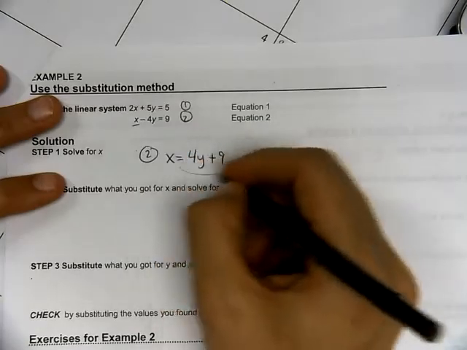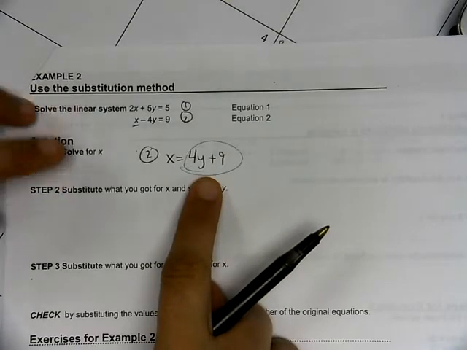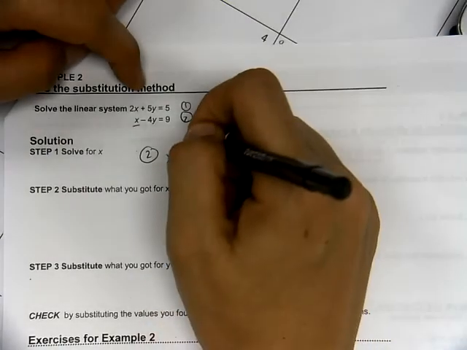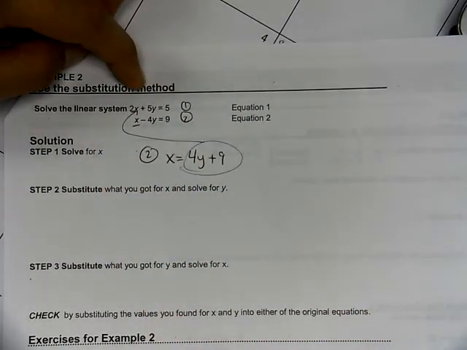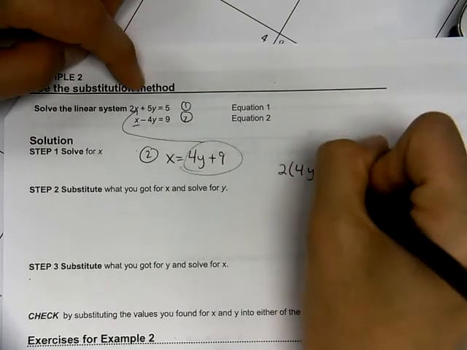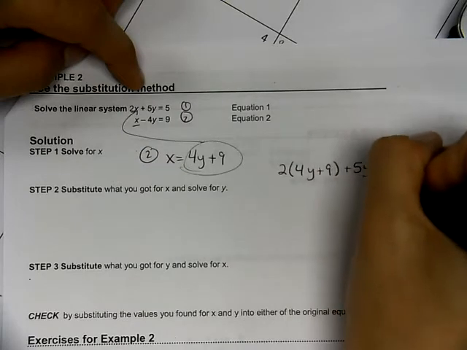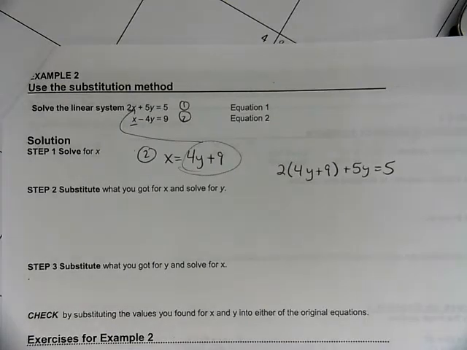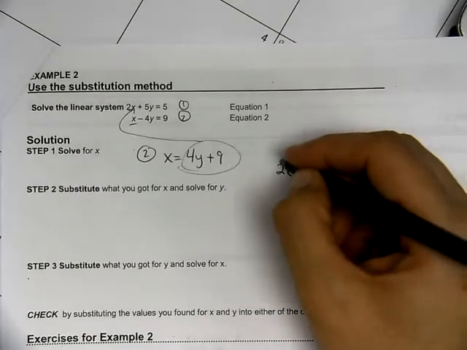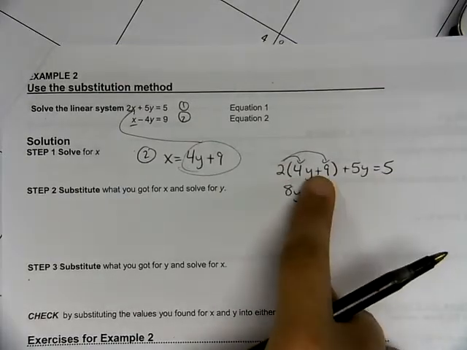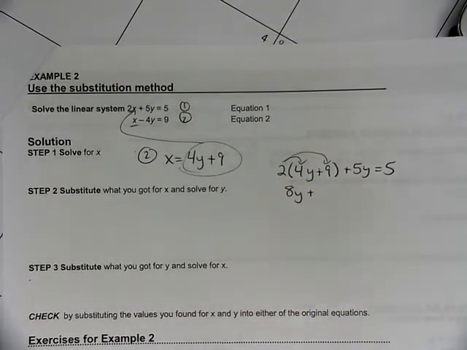Now I'm going to plug this 4y plus 9 into equation 1 for x. So they go into equation 1 where the x is. So 2 times 4y plus 9 plus 5y equals 5. But then the process is the same. You distribute, you combine like terms. So that's why I find a lot of students actually do like substitution better, because once you get to this part, it's just math.